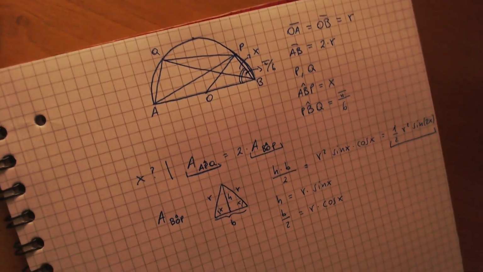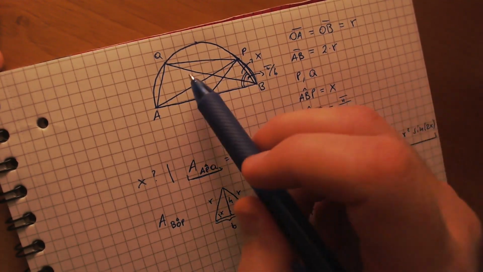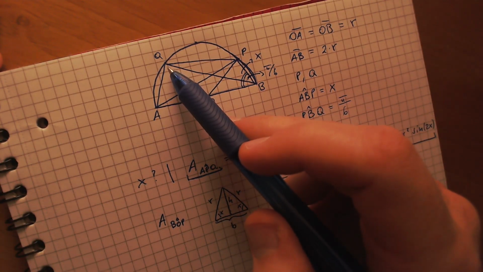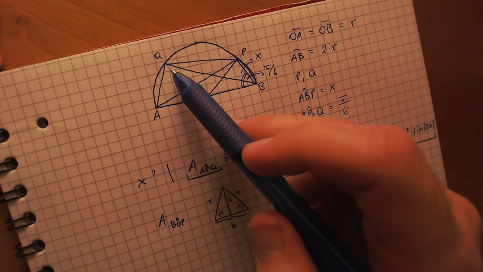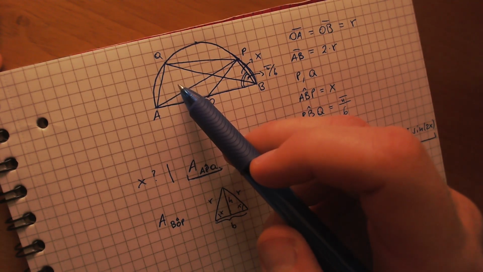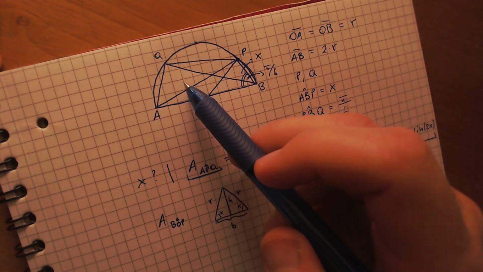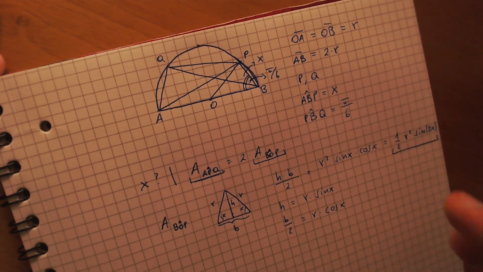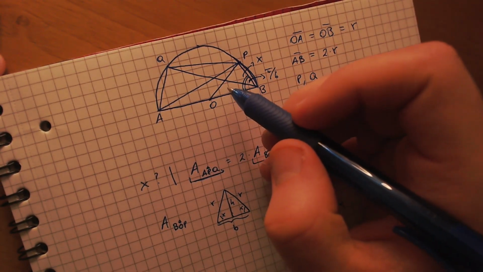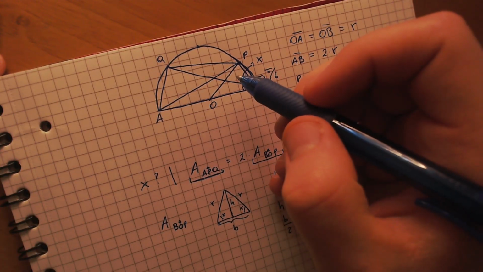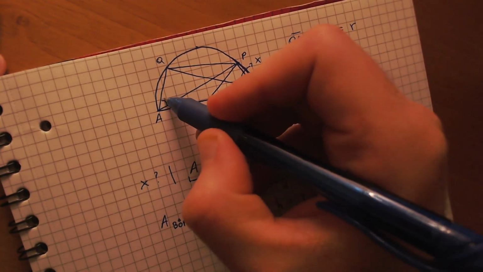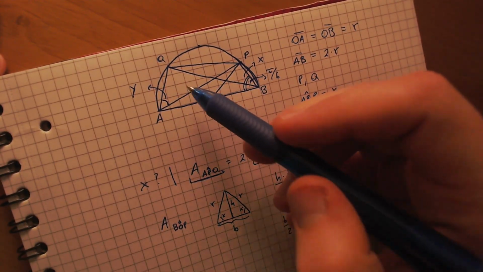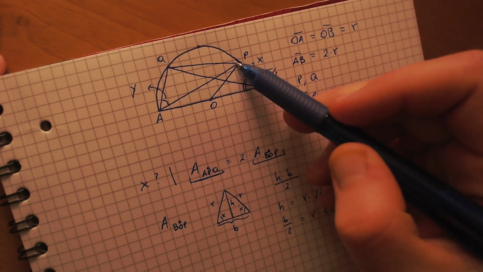Consider the fact that given a triangle, the area of the triangle is basically the product of two sides multiplied by the sine of the angle between these two sides, divided by 2. So that means that here, for example, we can consider this angle, which I will call, for example, y, and we can consider this side and this side.